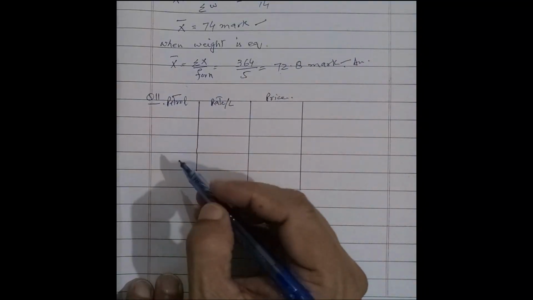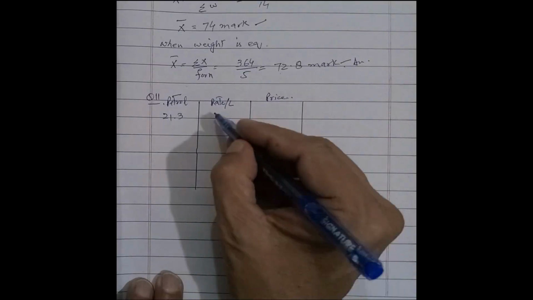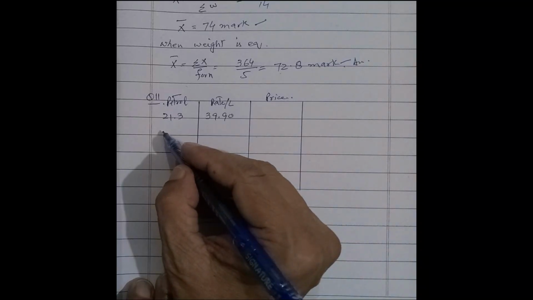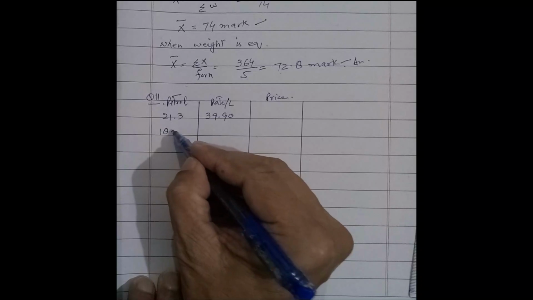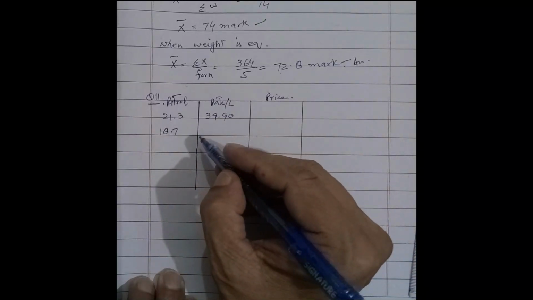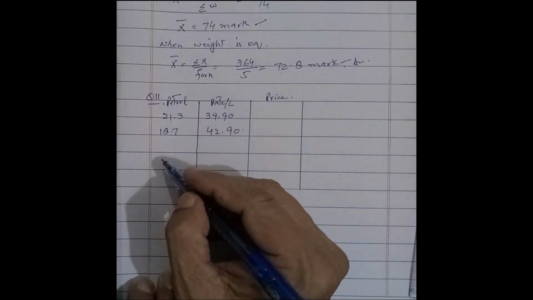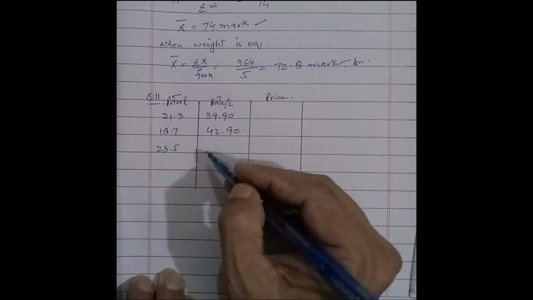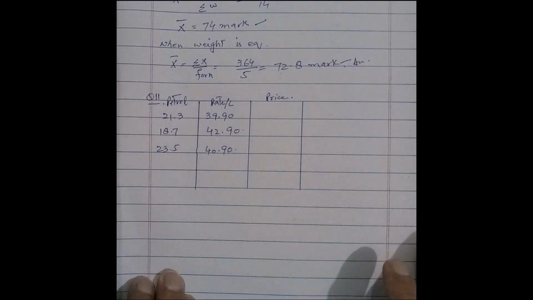First we write the petrol, which is 21.3 liters. The rate is 39.90. Next is 18.7 liters, and the rate is 42.90. And the third is 23.5 liters, and the rate is 40.90 per liter.